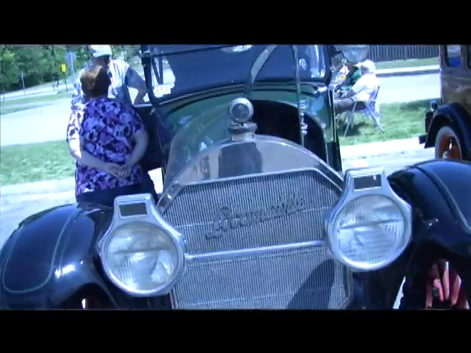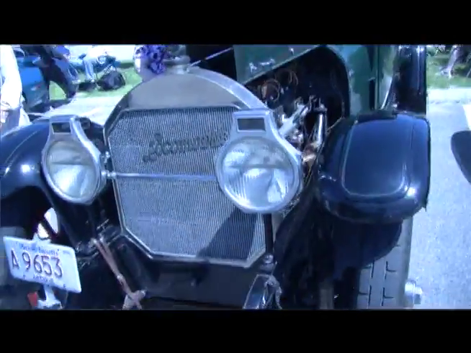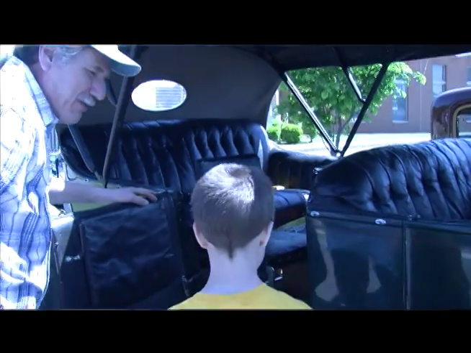What kind of car is this? This is a 1920 Locomobile built in Bridgeport, Connecticut. Do you drive it a lot? Every chance I can. How do you keep it looking new? Well, actually, this car is basically all original. It's a low mileage car from 1920, and I just keep it indoors and try to keep it clean.